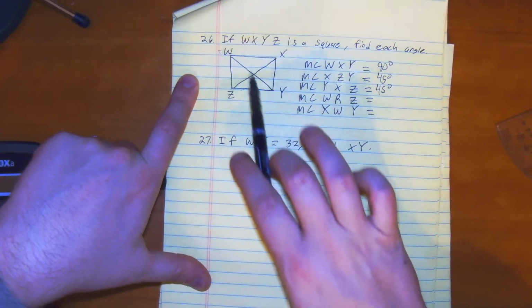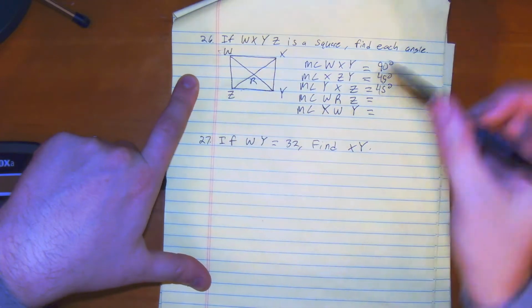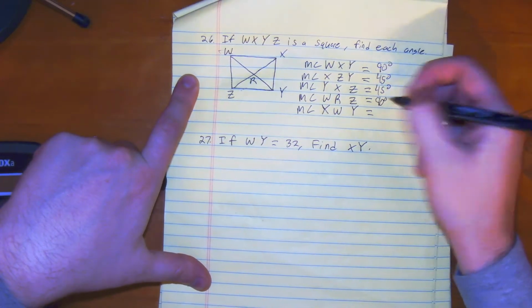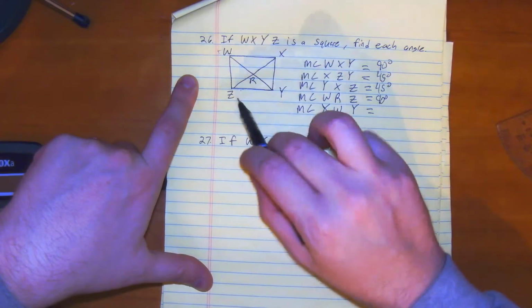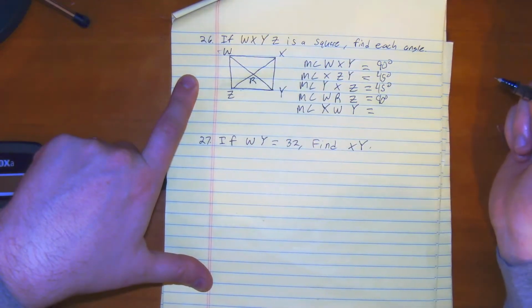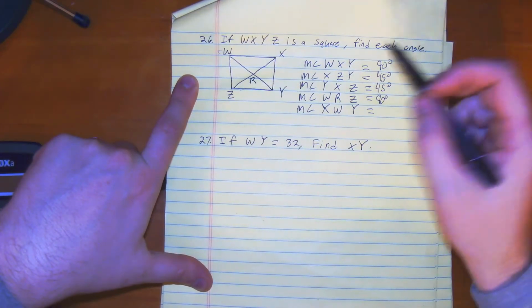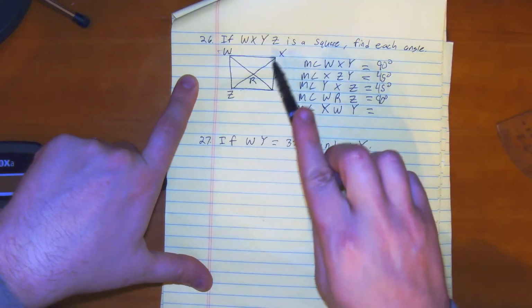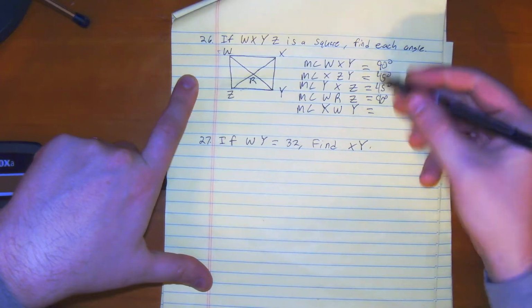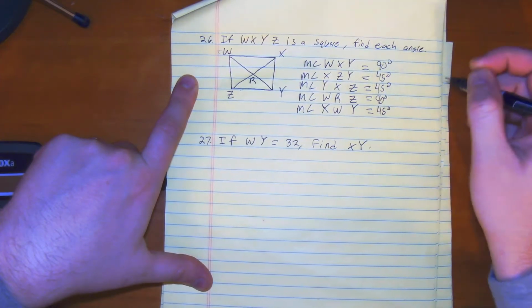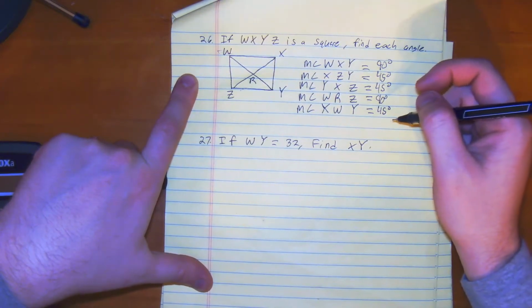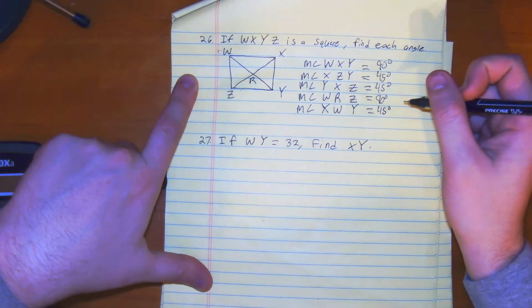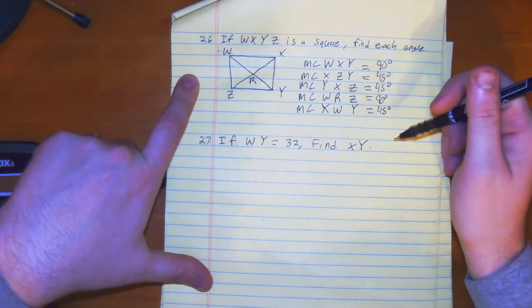Then we have WRZ, it's 90. The reason why it's 90 is that the diagonals are perpendicular to one another. And then lastly we have XWY. XWY, it's 45 degrees. And again, the 90 degrees is split in half because the diagonals are angle bisectors. And that's the answer for all of these.